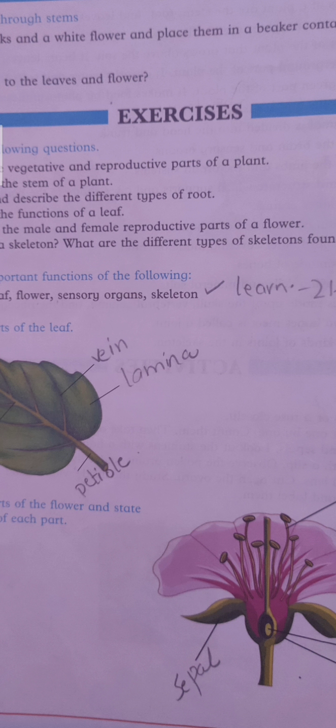The next is leaf. The leaf is the most important part of the plant because it manufactures food and it has stomata on its lower surface for gaseous exchange. Next is the flower. Flower is the reproductive part of the plant. Next are the sensory organs. You may write, sensory organs help you feel what is being done to your body. For example, they sense pain, taste and touch, etc.